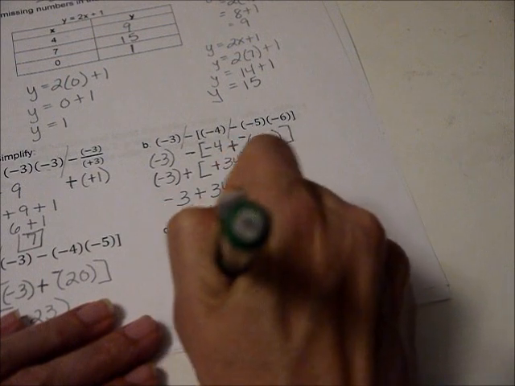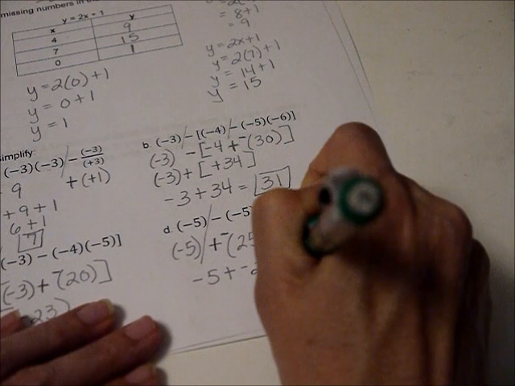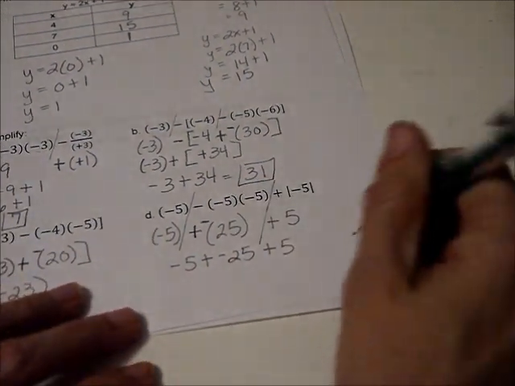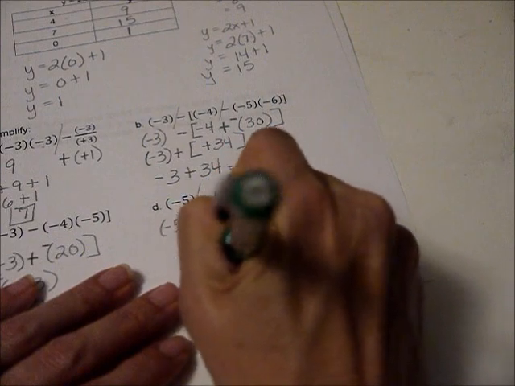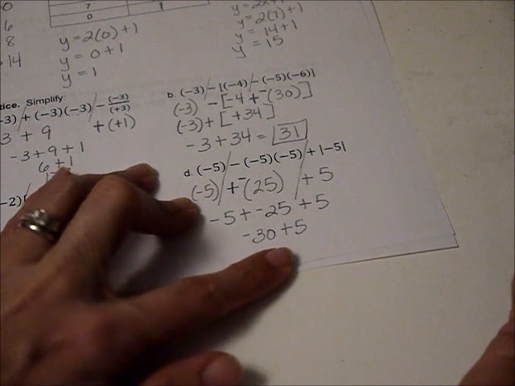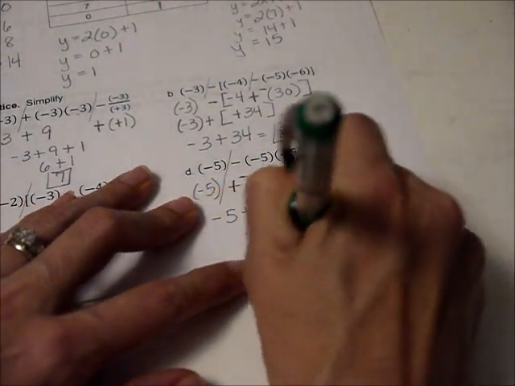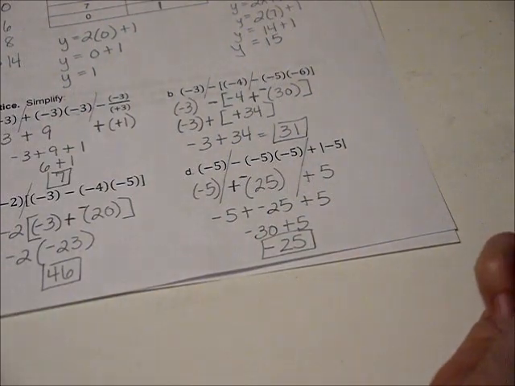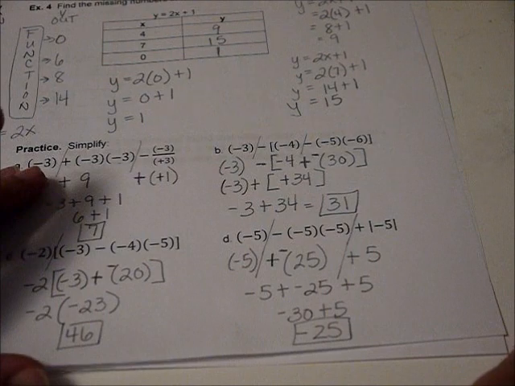So on a number line, it would look like this. Okay, so we've got these 2 are negatives, so they can combine together and be negative 30 plus 5. And negative 30 plus 5, negative wins, and it's negative 25. Okay. The nice thing with the video and me going fast is you can always pause and rewind and go back if I said something too fast.